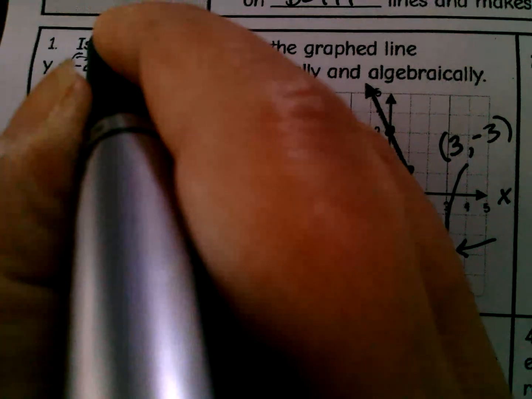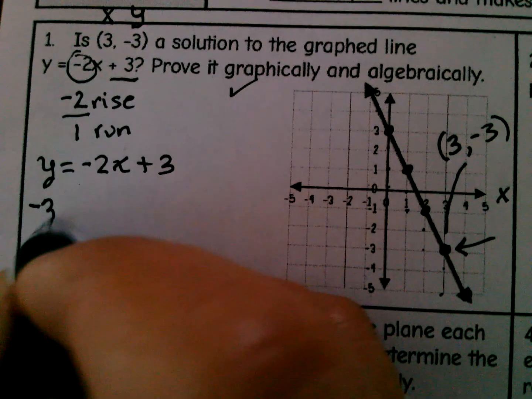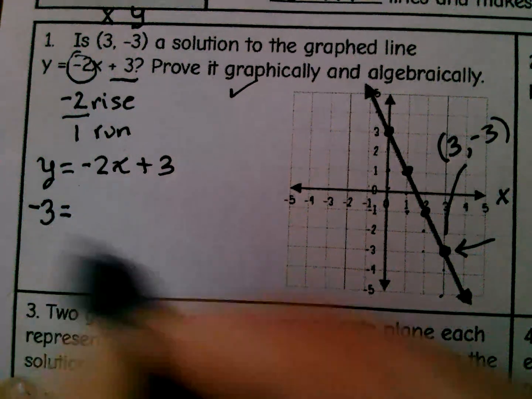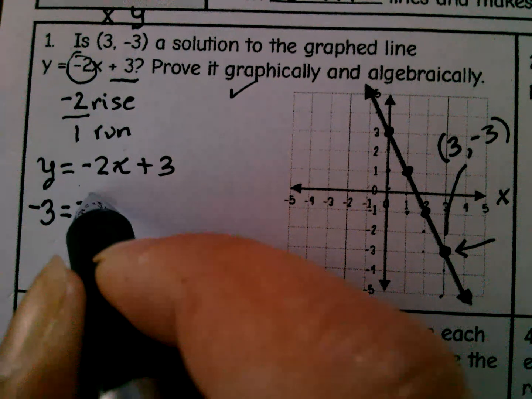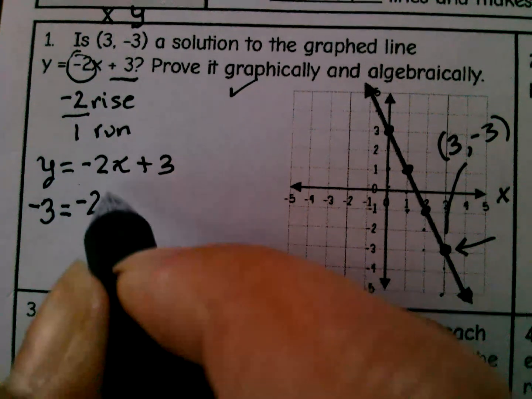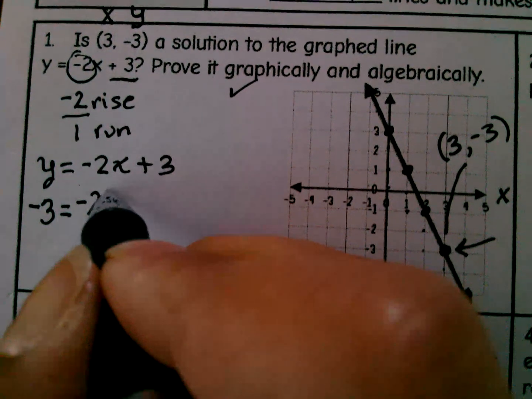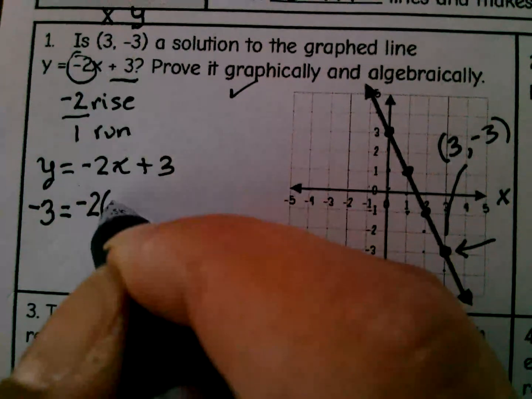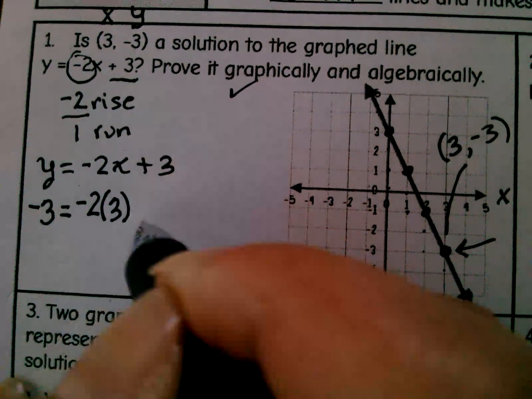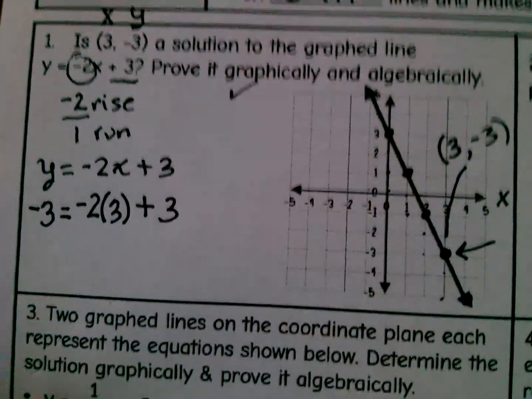What kind of 3? Remember, the first one's always the x. Yeah, so this is a negative 3. And then I'm just copying down what the equation has, right? But on the x and the y part, that's where I'm plugging in my numbers. Who's the x? The 3. And then, of course, there was a plus 3 right here.